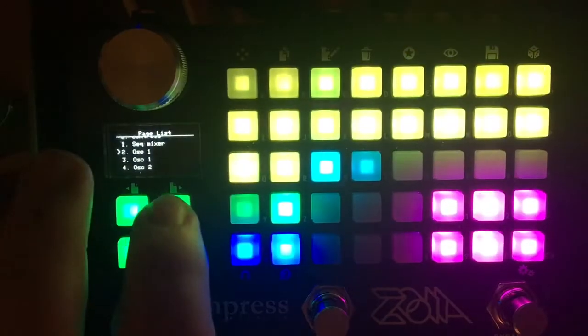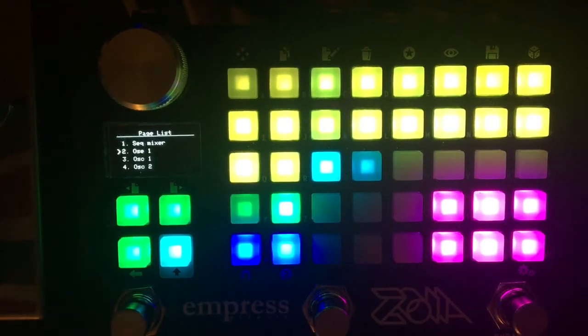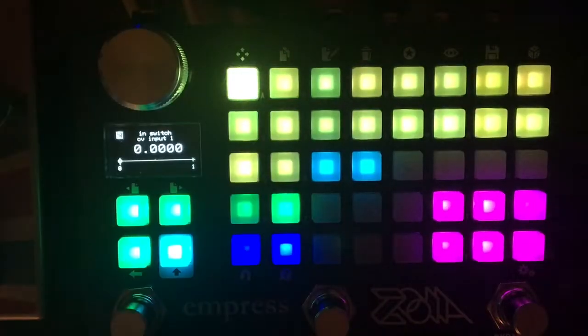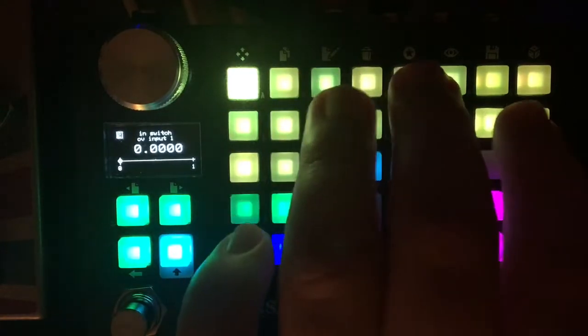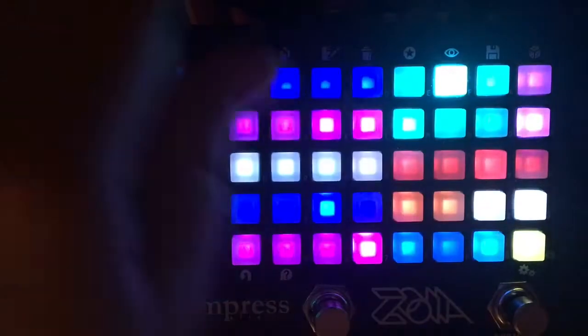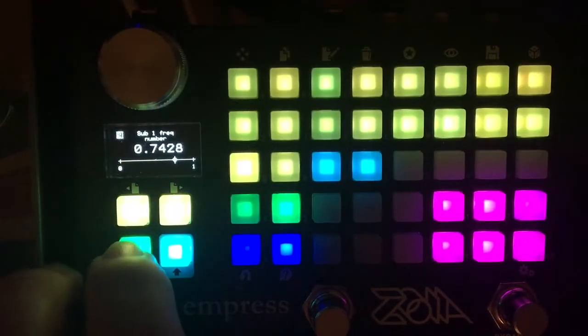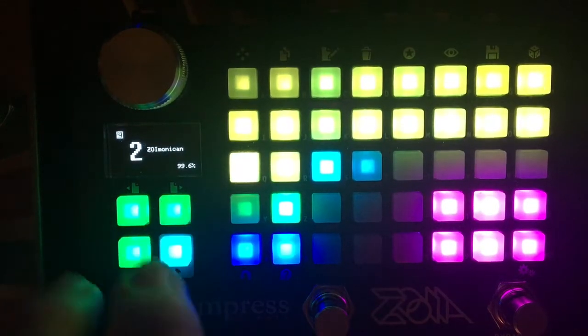The first oscillator has these harmonic sub-octaves, and you can control which subharmonic it uses with that control.